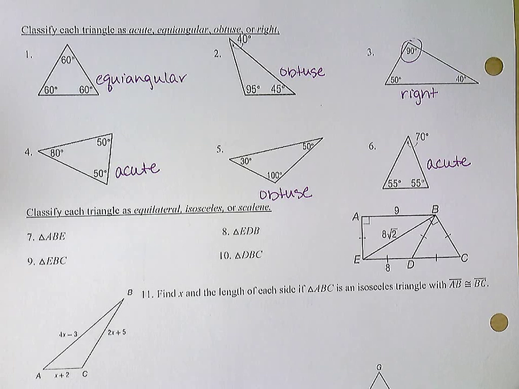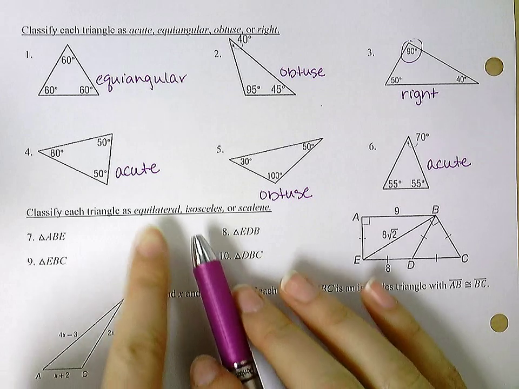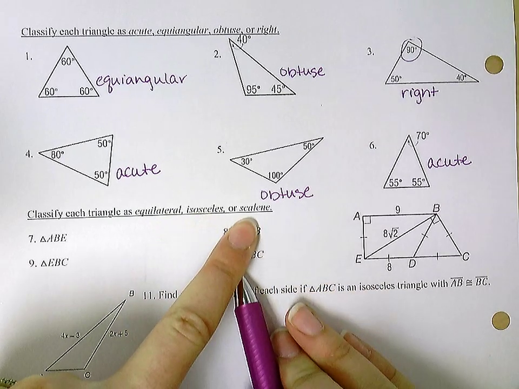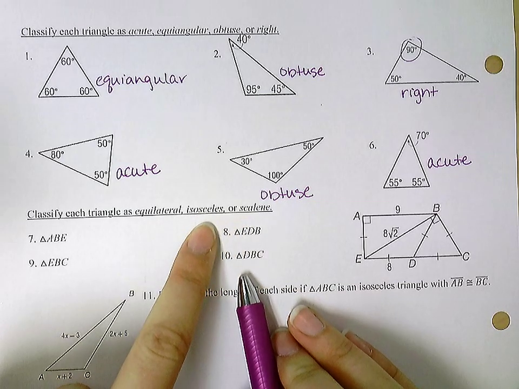Okay, so again, that's classifying your triangle by its angles. Next we're going to classify triangles by its sides. We're either going to label it as equilateral, isosceles, or scalene. Those are the only 3 options you have.